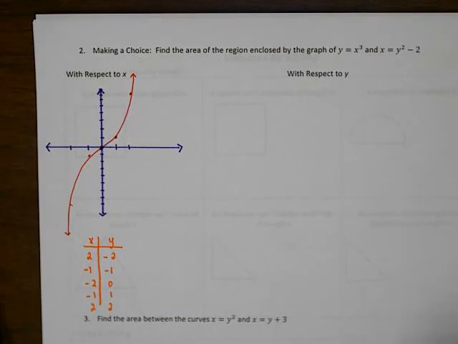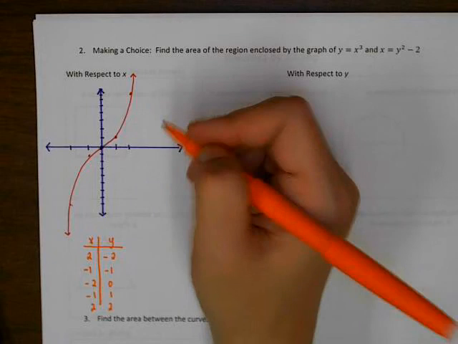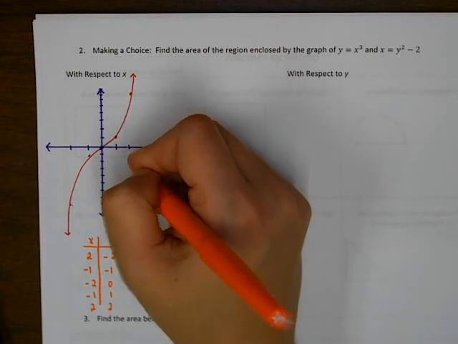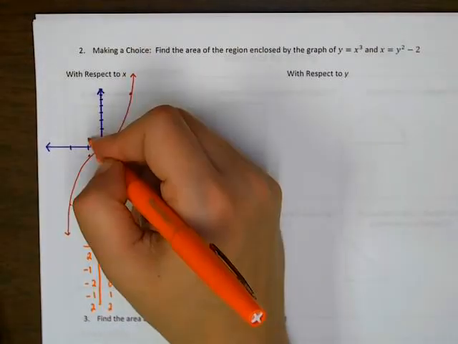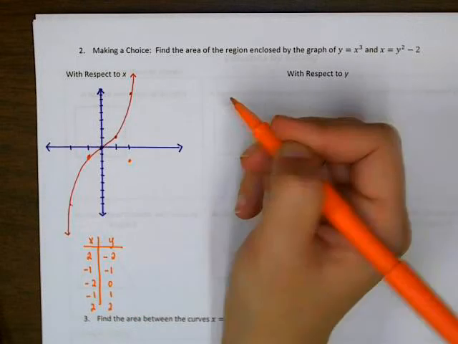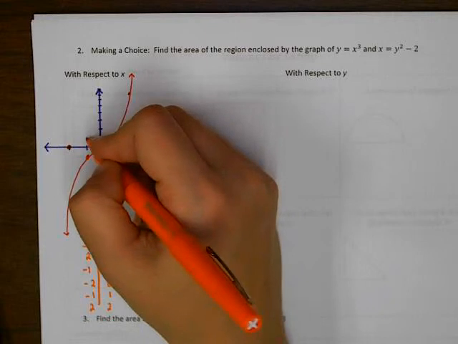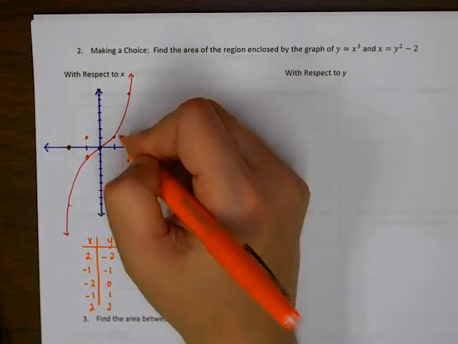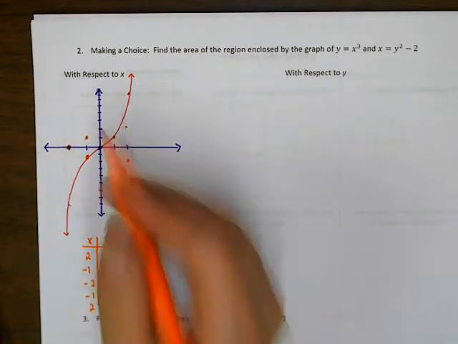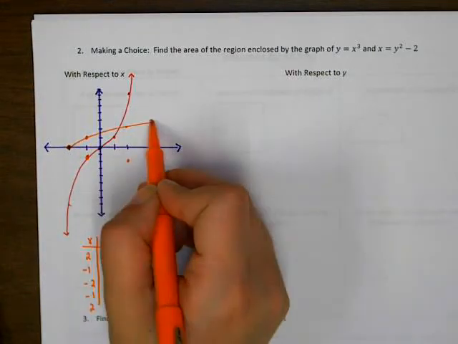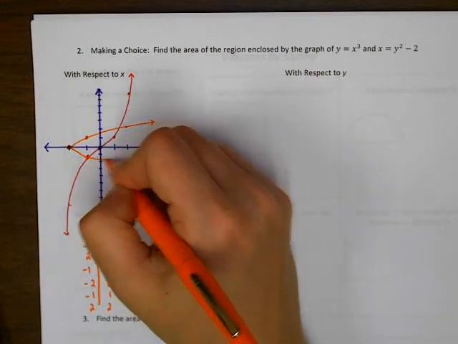So I've figured out some points now I can put on my graph. 2, negative 2. Negative 1, negative 1. Negative 2, 0, negative 1, positive 1, 2, 2 again. So it looks like my graph looks like this.